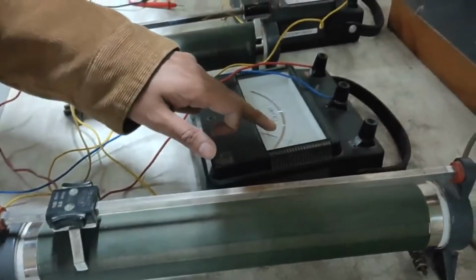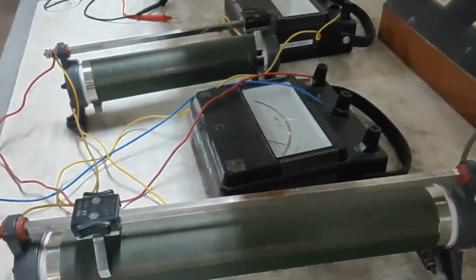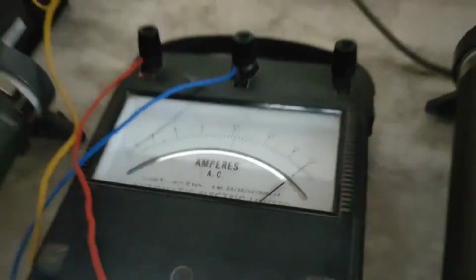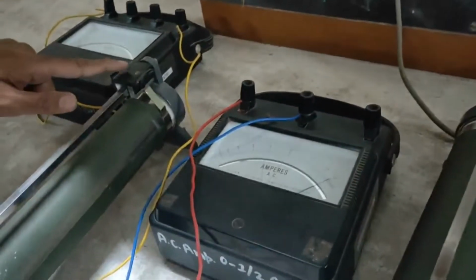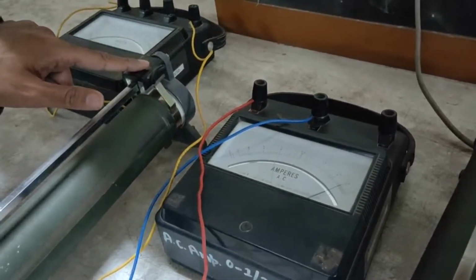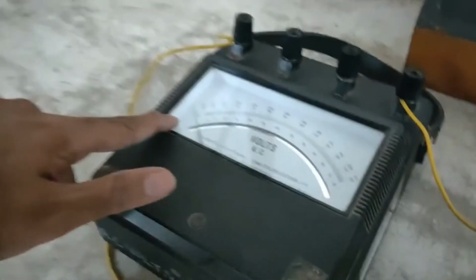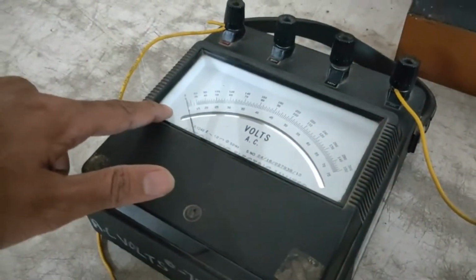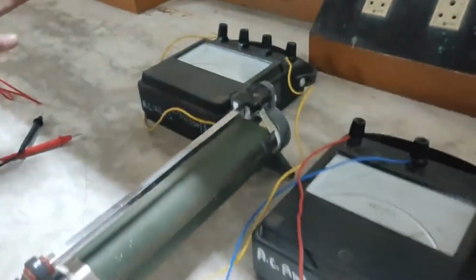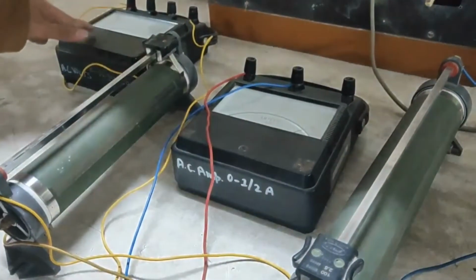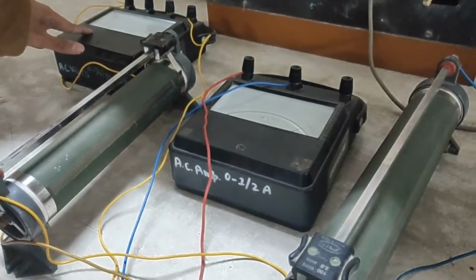The current is set to a value of 1.8 amperes, as you can see. Since the load resistor is in minimum resistance position, it is almost zero resistance. Therefore, you are getting a voltage of 0 volt across the load. So this is the first reading you need to note, the value of the ammeter current and the voltmeter reading.